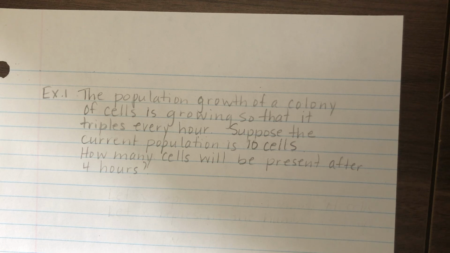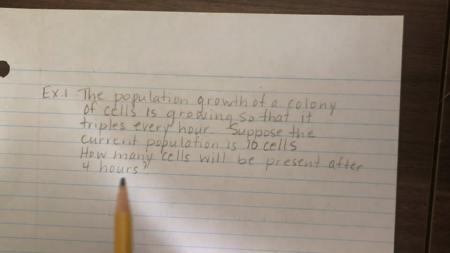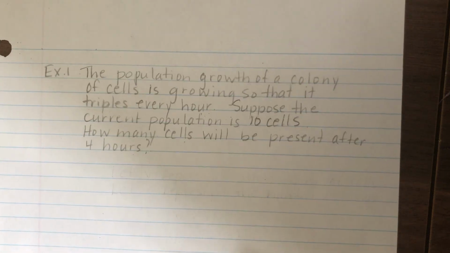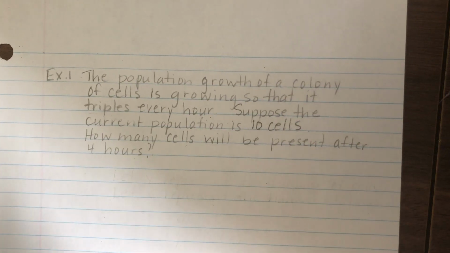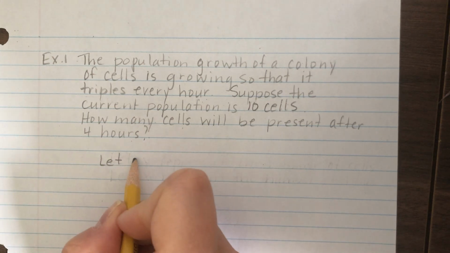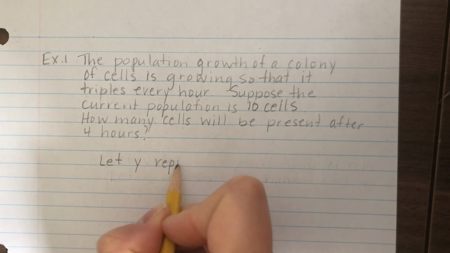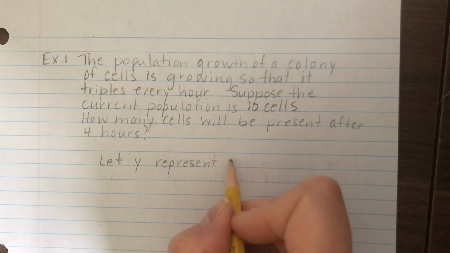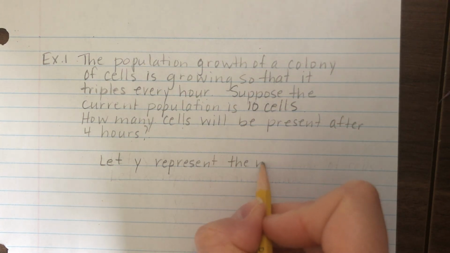First, we're going to define the variables that we're going to use in our equation. So always look at the question and what it's asking you to determine. So we're asked to determine the number of cells. So that's what y is going to represent. So we're going to first write a let statement stating that y represents the number of cells.